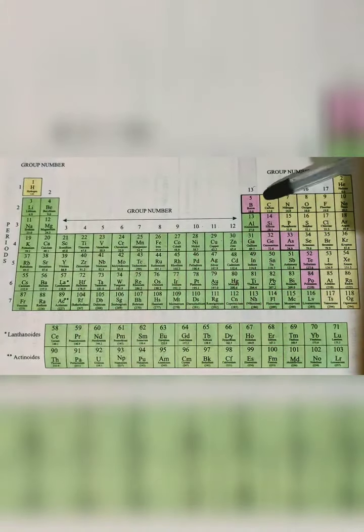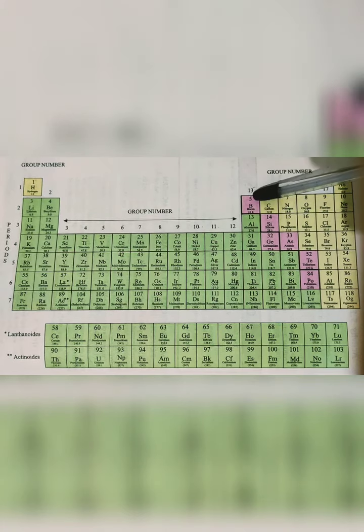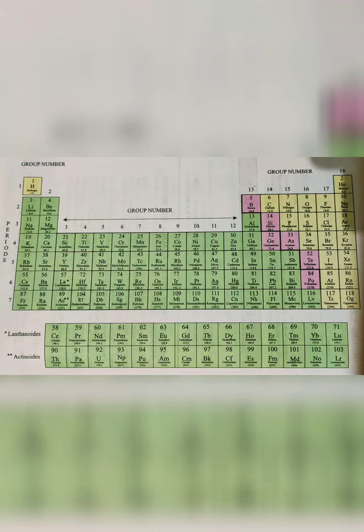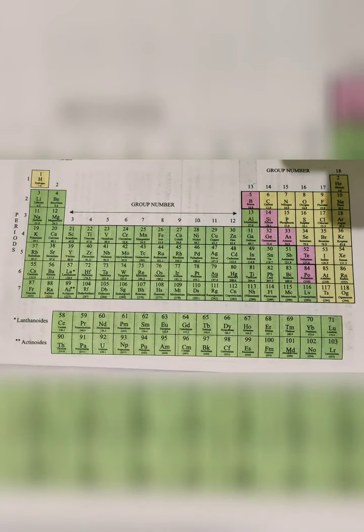Now when we come to group 13, the valency will be group number minus 10, that is the number of valence electrons. That means here the valency is 3, 4, 5, 6, 7 in this way. If you are getting confused with the valency of groups 13 to 17, just remember the last digit.